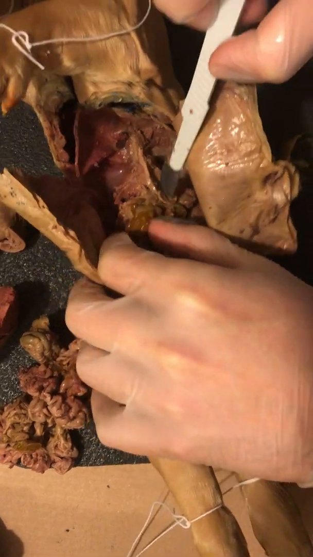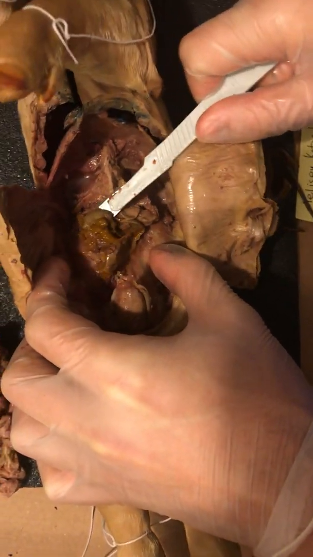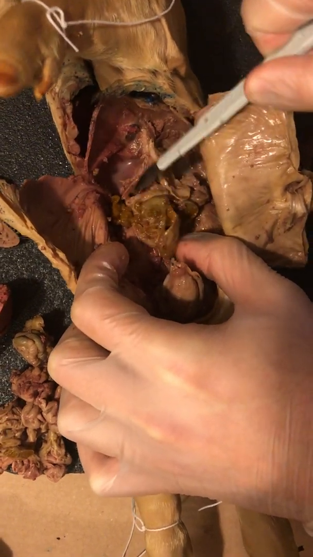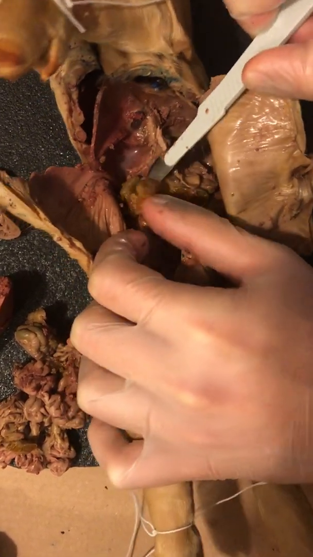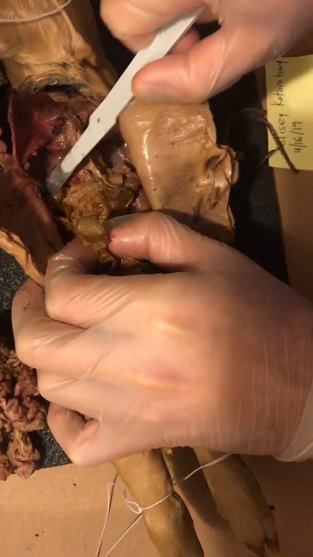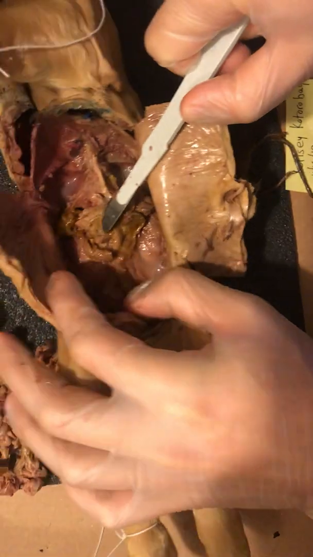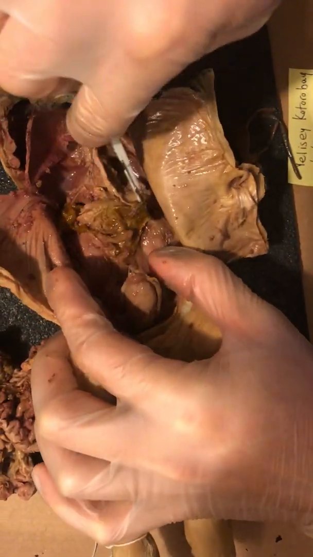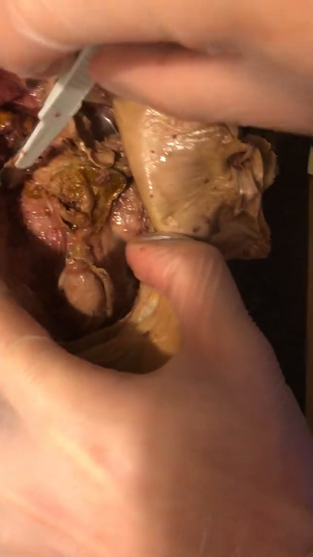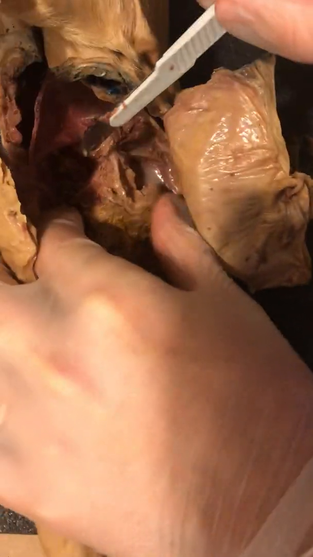Okay, oh nice, I think I finally found our goal. Just have to cut what's left of this connective tissue holding down what's left of the thing here. Alright, so we can actually see the kidneys here on the other side of this. Actually, let me see if I can cut a little more of this off.